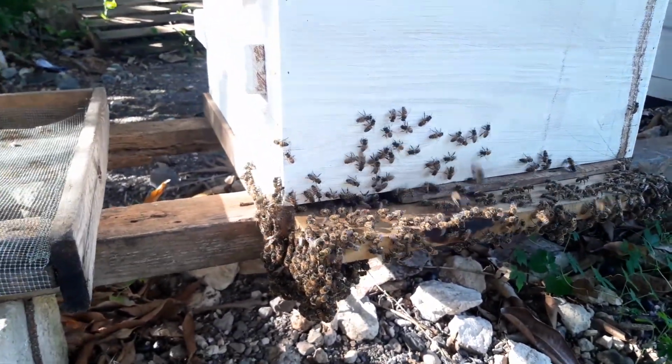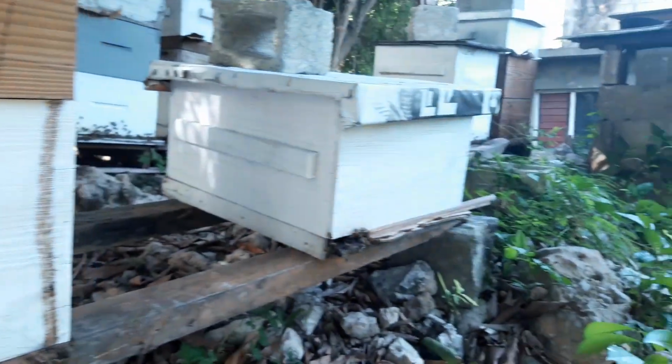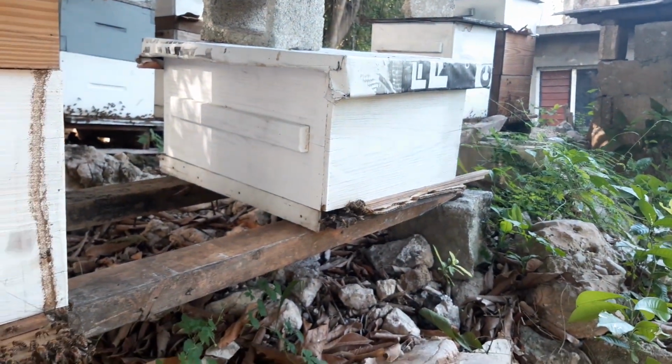So in this case, if you look at this box, I've reduced the entrance. The other one beside it, I've also reduced the entrance as well.